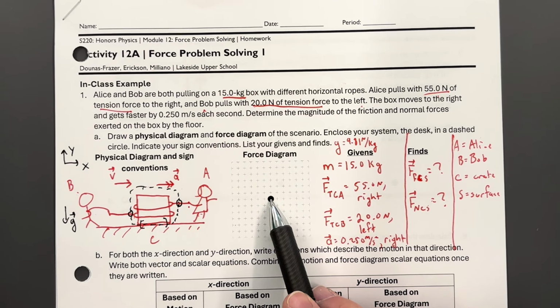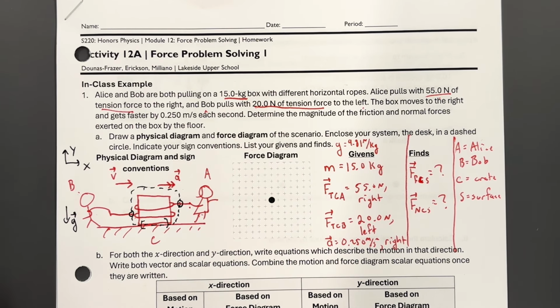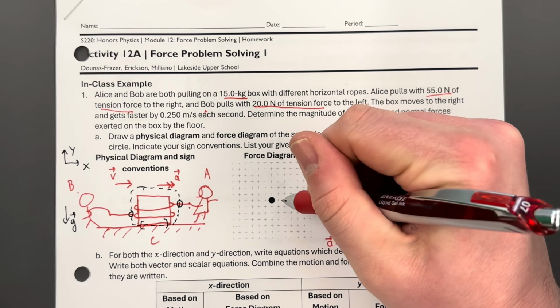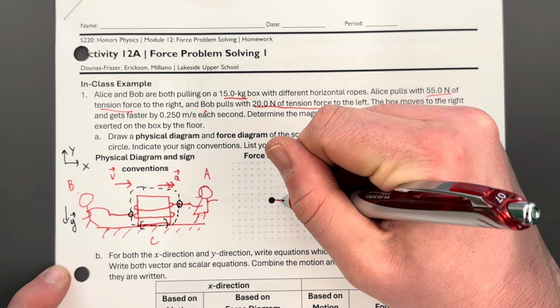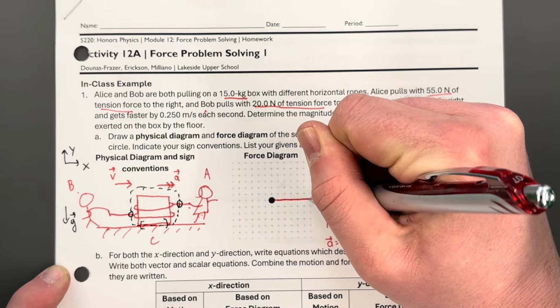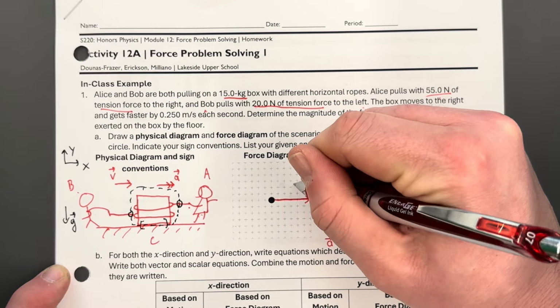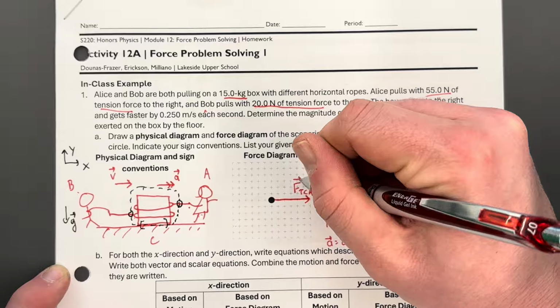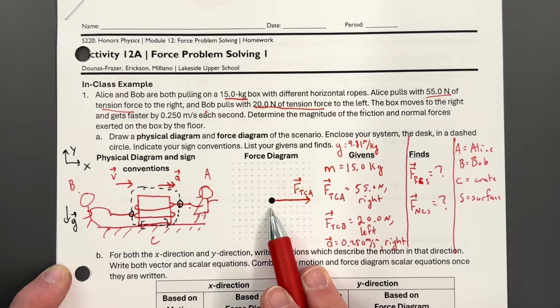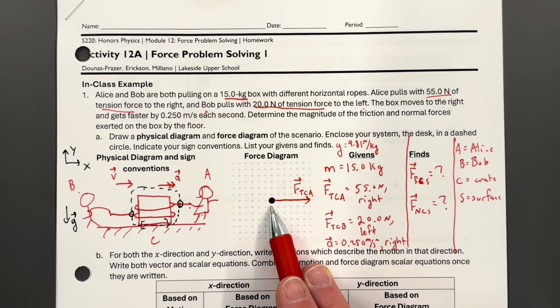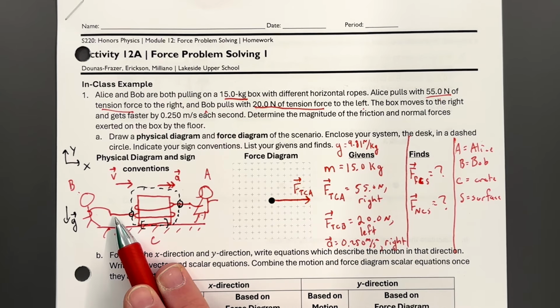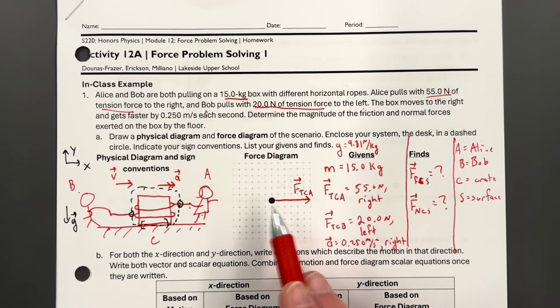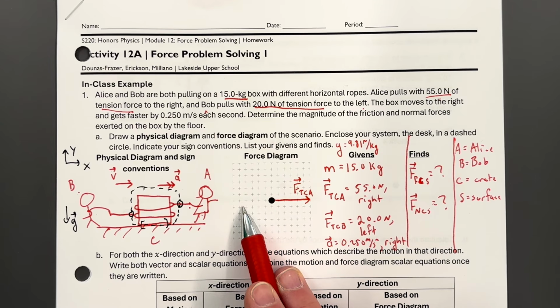Cool. Let's go ahead and draw some forces. I know that Alice is pulling to the right with a lot of tension. So there's the tension force on the crate by Alice. I know a few more things before I draw more. I know that Bob is pulling to the left. I know that because the box is moving to the right, that friction is to the left. So I'm going to have 2 forces to the left.